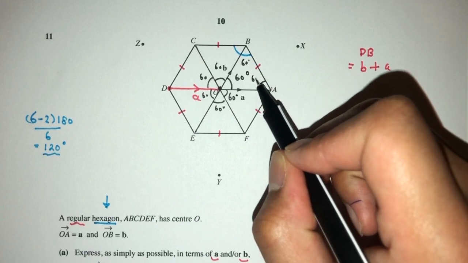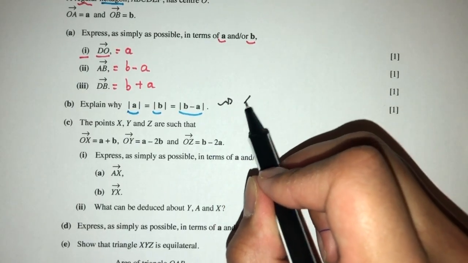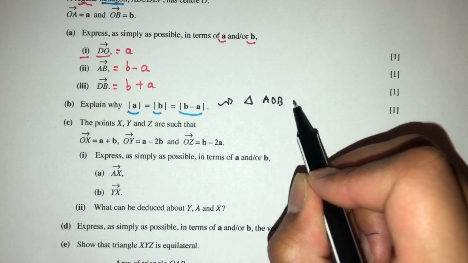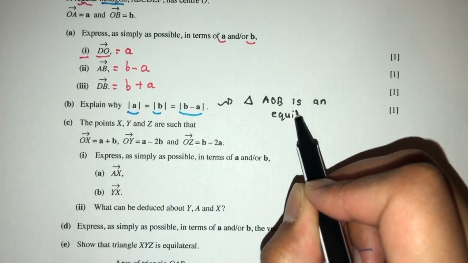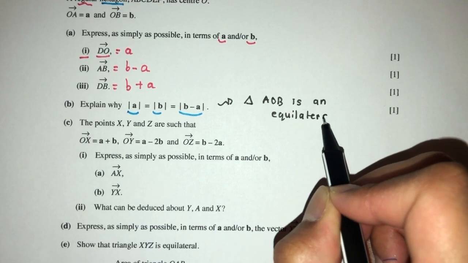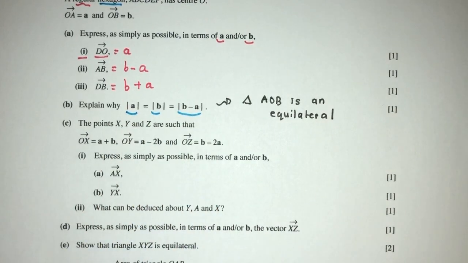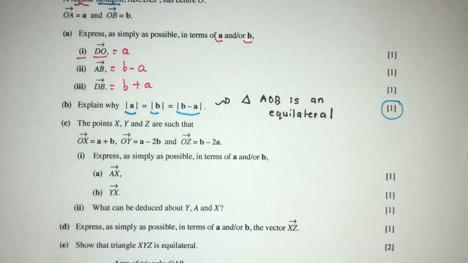So the conclusion is, because all the angles are 60, we conclude that triangle AOB is an equilateral triangle. That is exactly why all the sides of the triangle have to be the same. That's the reason why. Part A, it is only one mark, you can see, pretty easy.